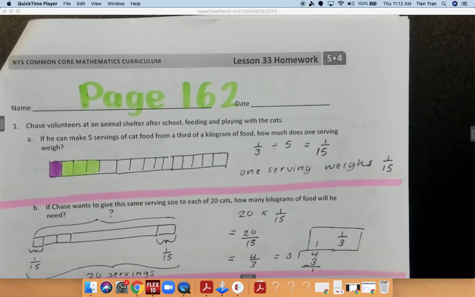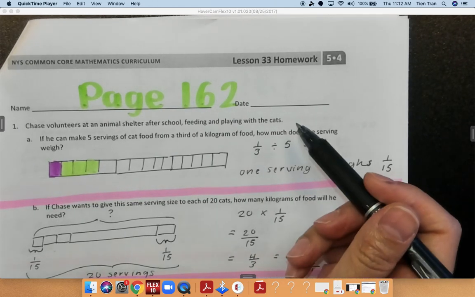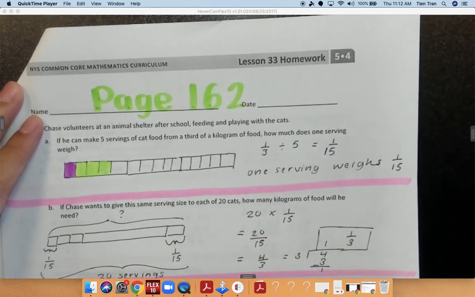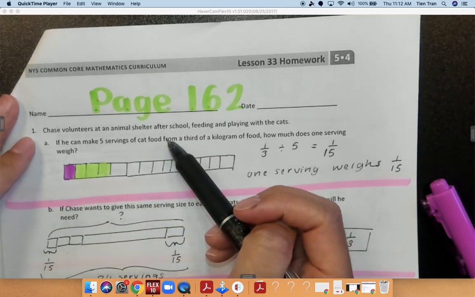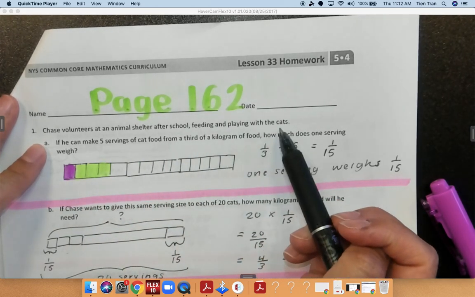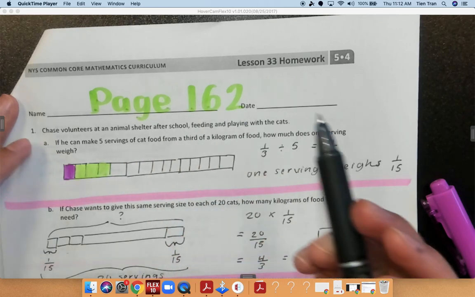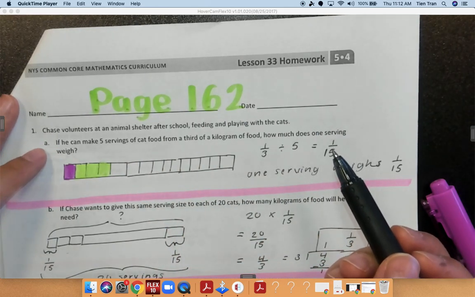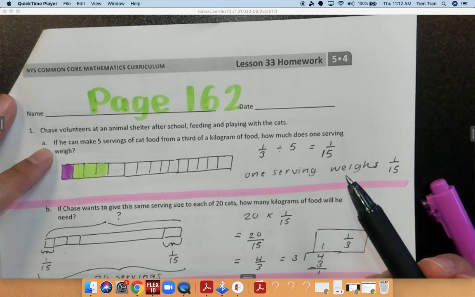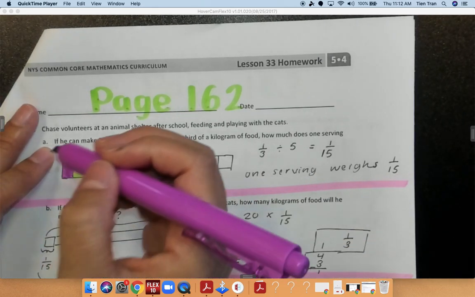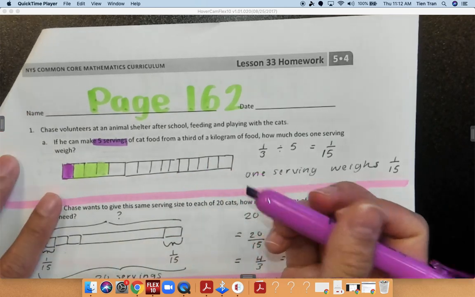We are on page 162, lesson 33. Please make sure that you're turning to the correct page. So the first question says, Chase volunteers at an animal shelter after school, feeding and playing with the cats. If he can make 5 servings of cat food from a third of a kilogram of food, how much does one serving weigh? So we know that he's trying to figure out 5 servings, right?